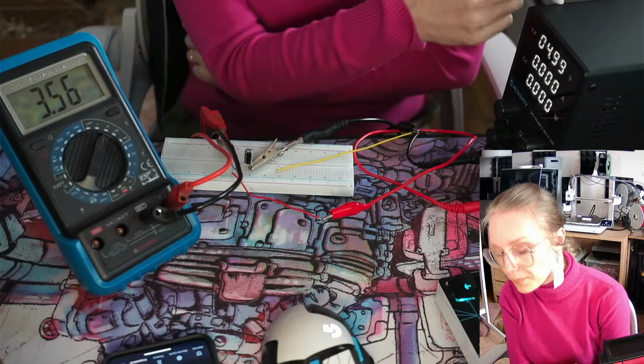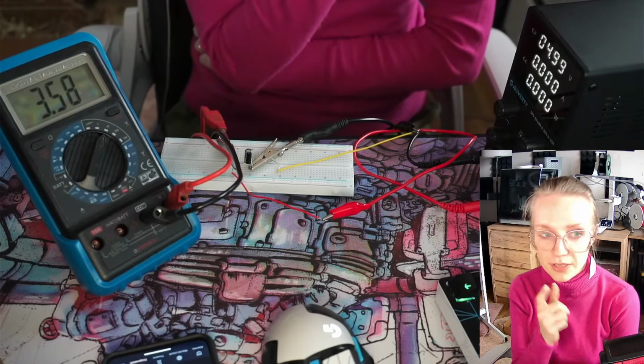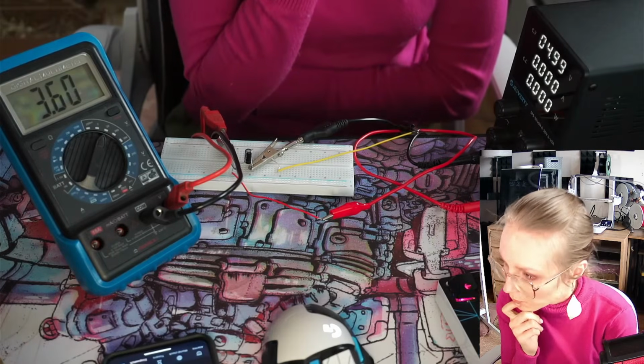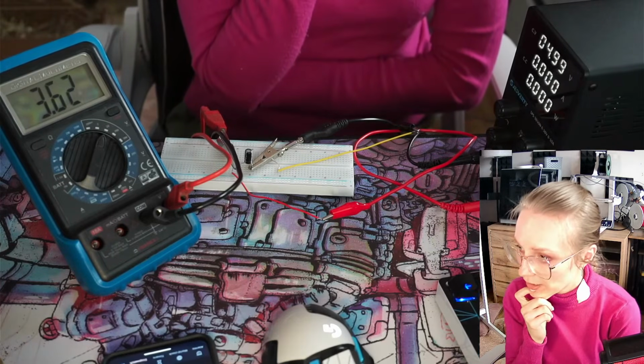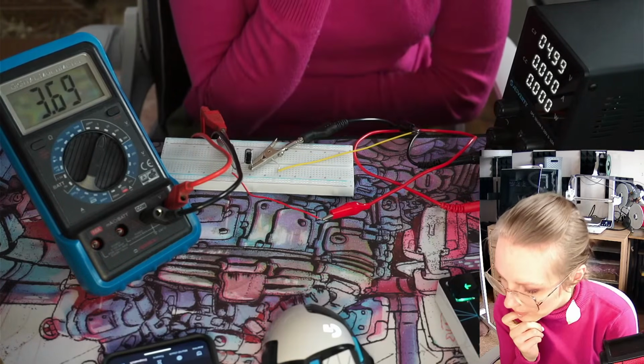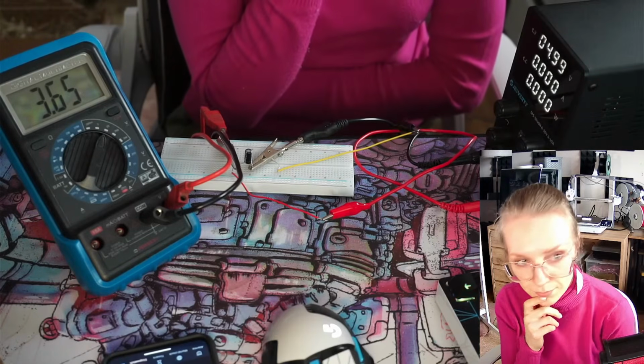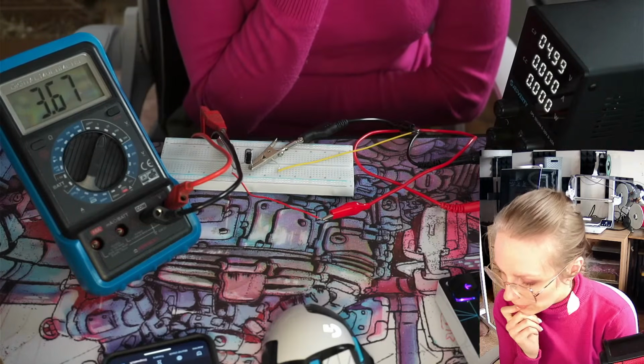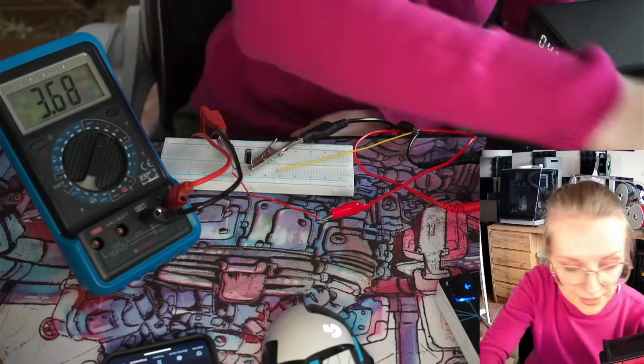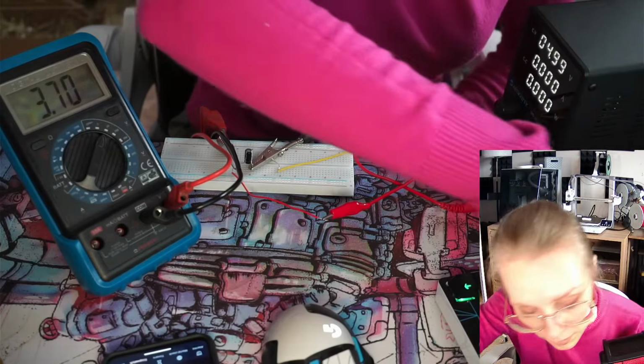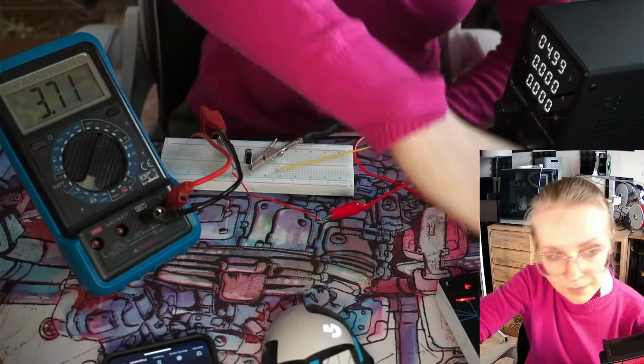So remember, I'm supplying 5 volts to the system. So think about it. What number are we slowly, ever so slowly, approaching? Go. And now, 3.68. 3.68 volts.